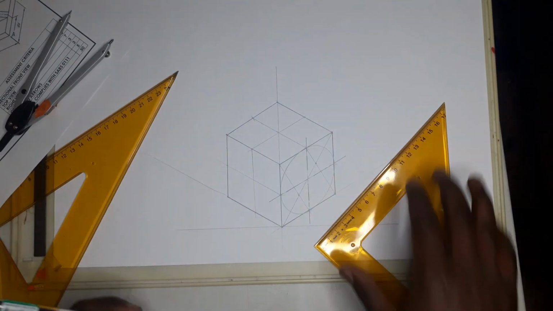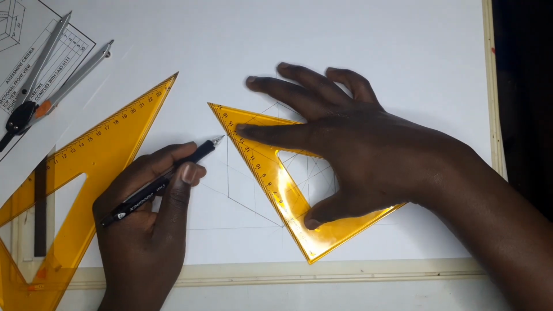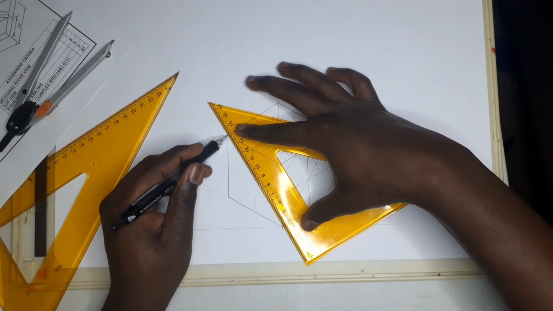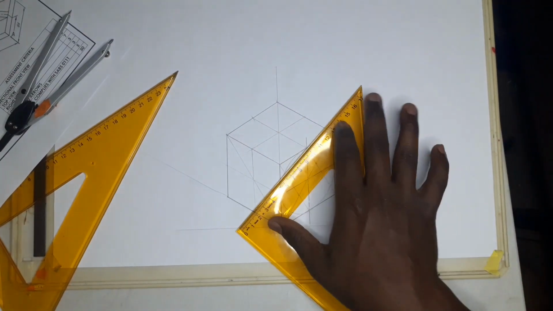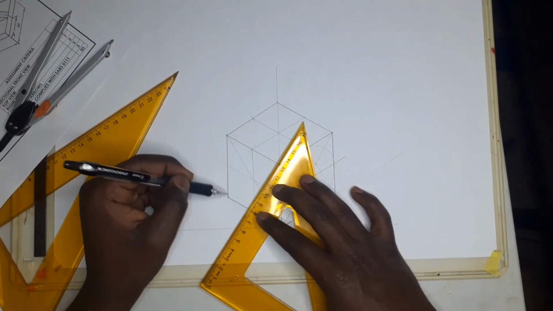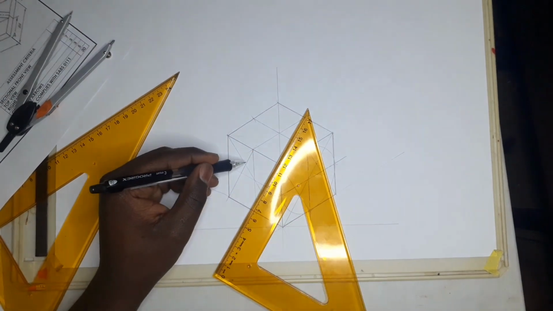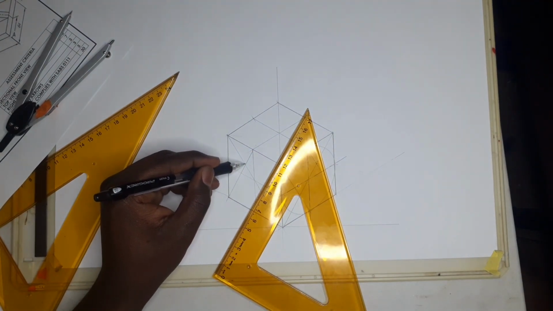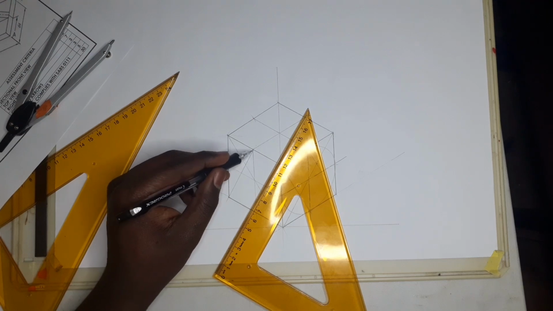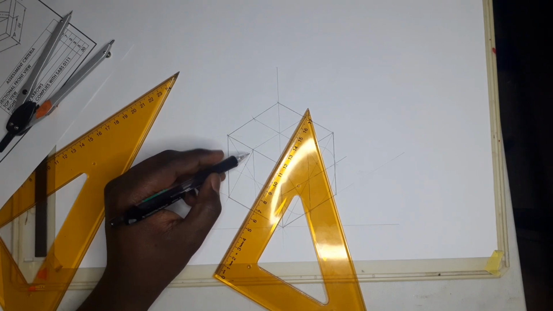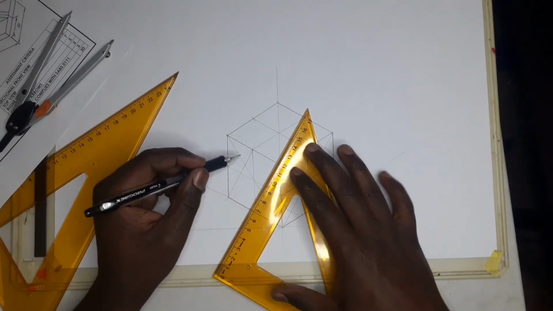So we're gonna do the same thing here. Remember, don't forget the longest. And then from this point to this one, you draw a point. When it intersects with this one, you get a point, the center point where you will be able to draw a curve like this one.